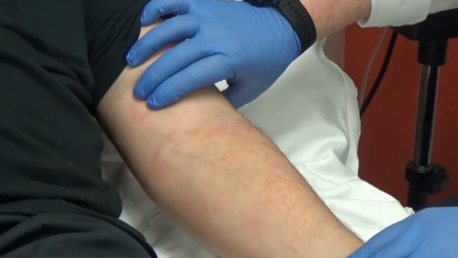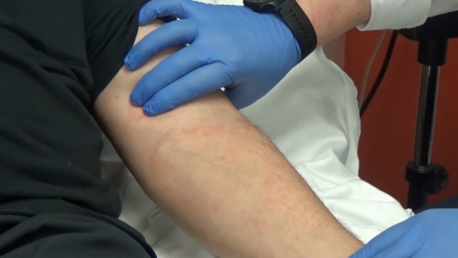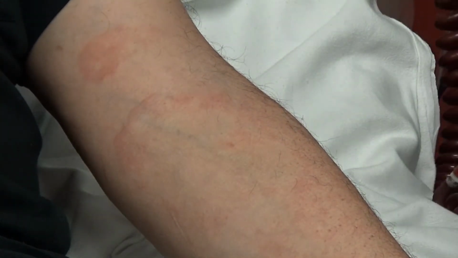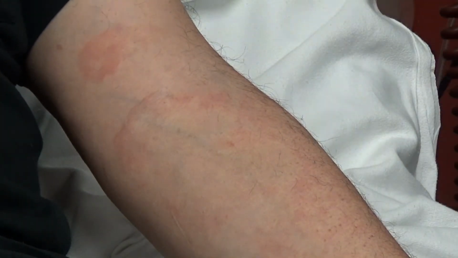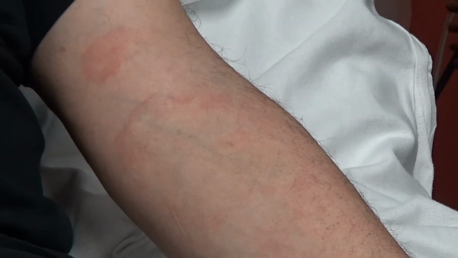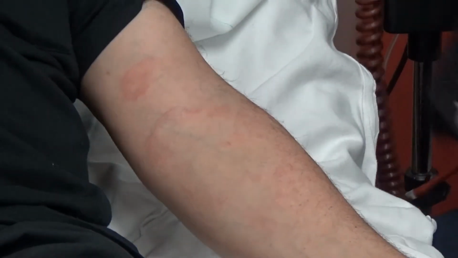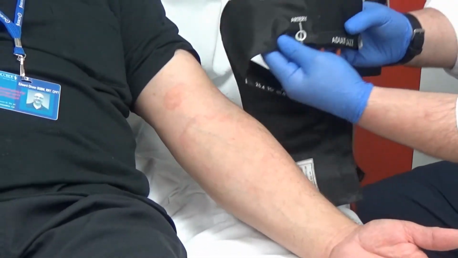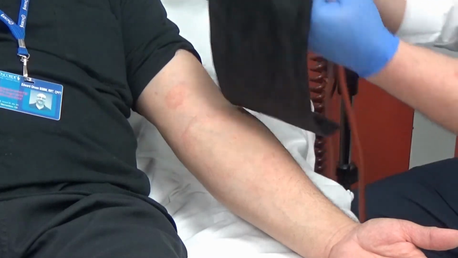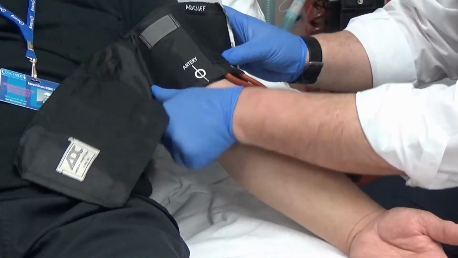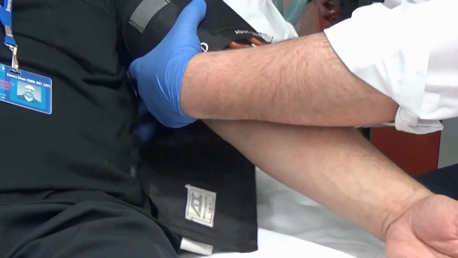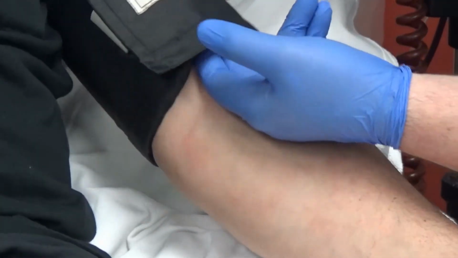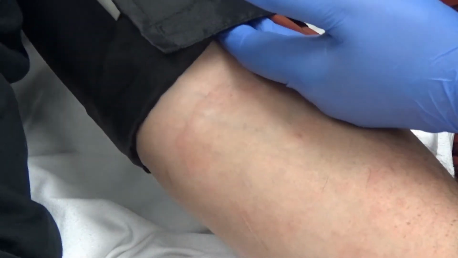And I can feel his brachial pulse is right about in that location right here, okay? Then from there, you'll grab your blood pressure cuff. As you can see here, this is labeled artery, so this would be your brachial artery. I'd place that right there, and wrap this around the arm. You should have about 2 fingers placement in between here.